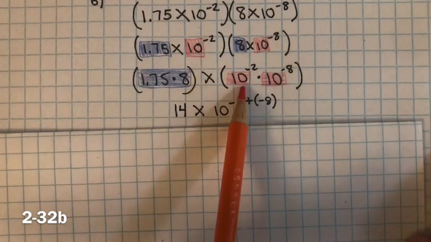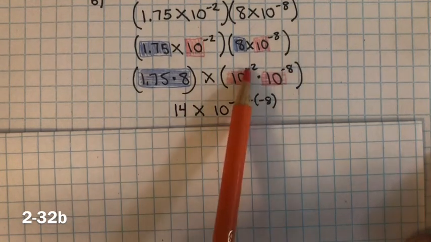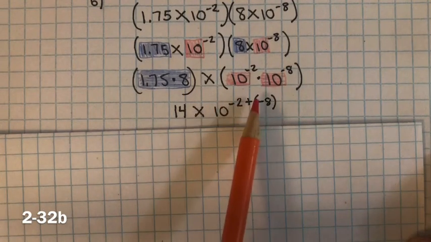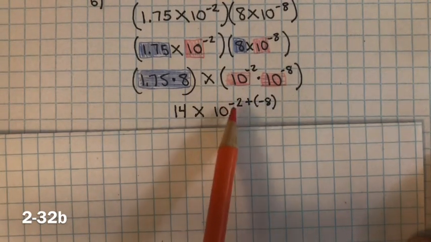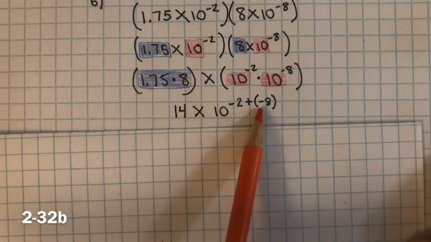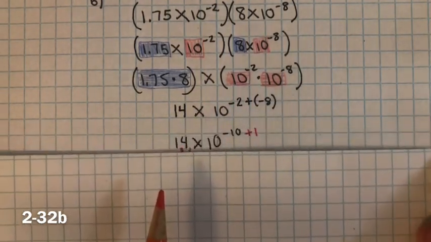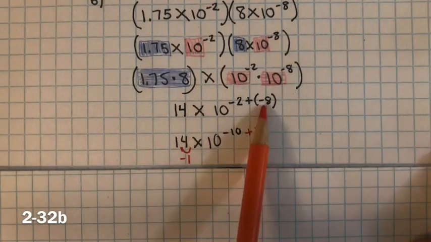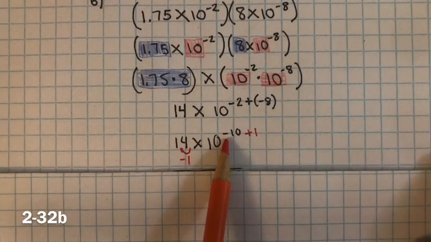And then multiplying exponents with the same base, you add the exponents, negative 2 and negative 8. So you determine, do you have more negatives or positives? Well, these are both negatives, so you keep the sign that you have more of. Signs are the same, you add them. So then we get negative 2 and negative 8 equals negative 10.